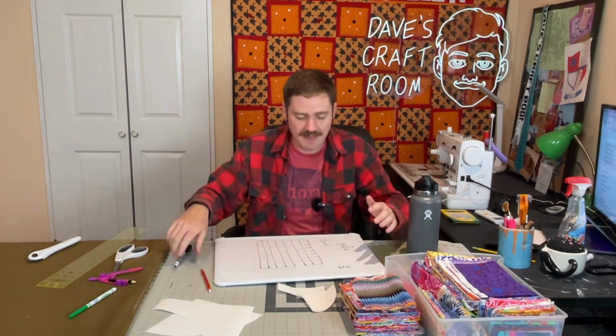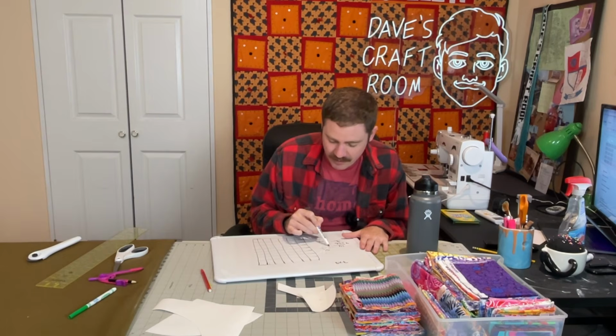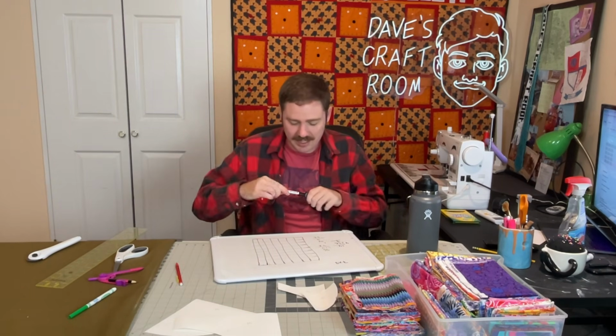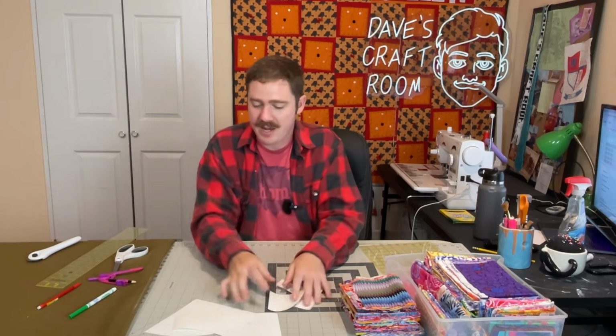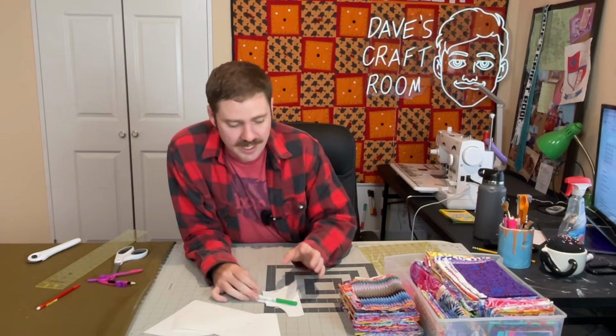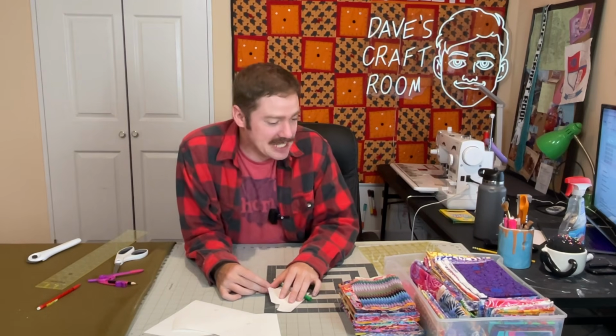So I need to make 56 of these and then take 56 minus 14. That's 42, and make that number of these. Good. Let's erase this and get this math off of here. So I'm going to do that now. I'm going to cut out my pieces. I'm going to trace using the marker, and cut them out, and let's do it. And let's get this party started.